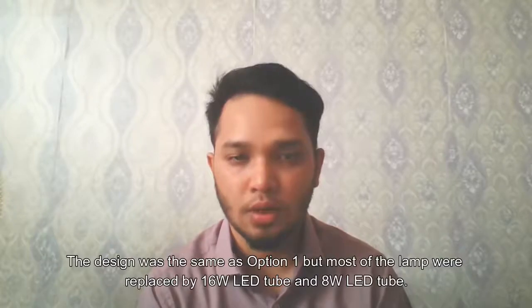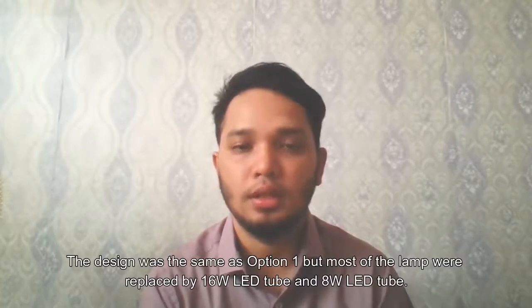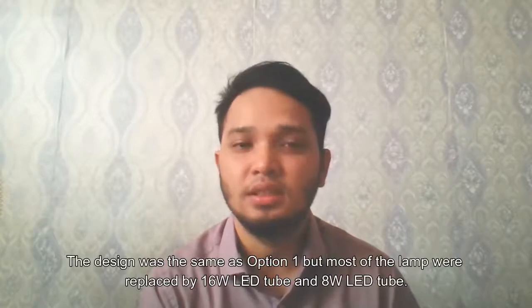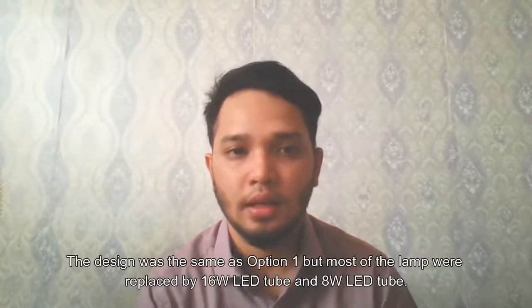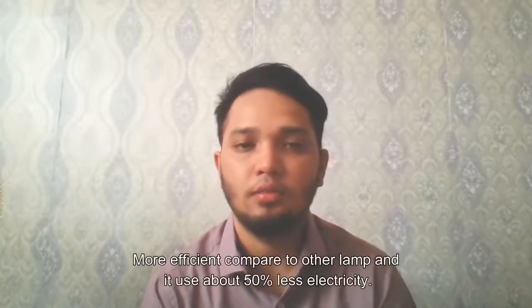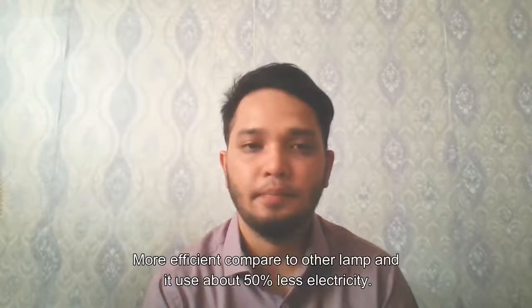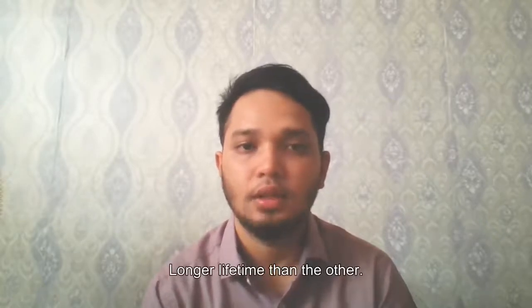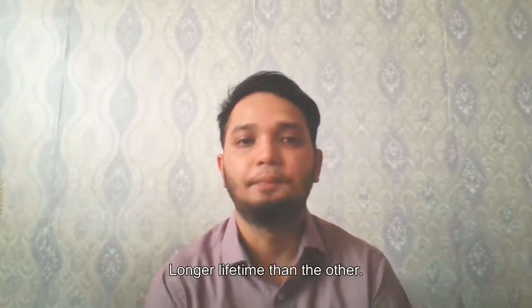For option 2, the design was the same as option 1, but most of the lamps were replaced by LED tubes, which are 16 watt LED tubes and 8 watt LED tubes. Why do we use LED tubes or LED lights? Because they are more efficient compared to other lamps, and they use about 50% less electricity. Moreover, they have a longer lifetime than the others.